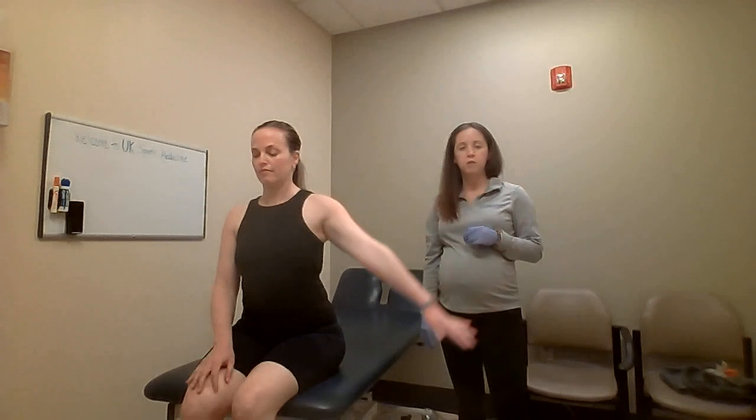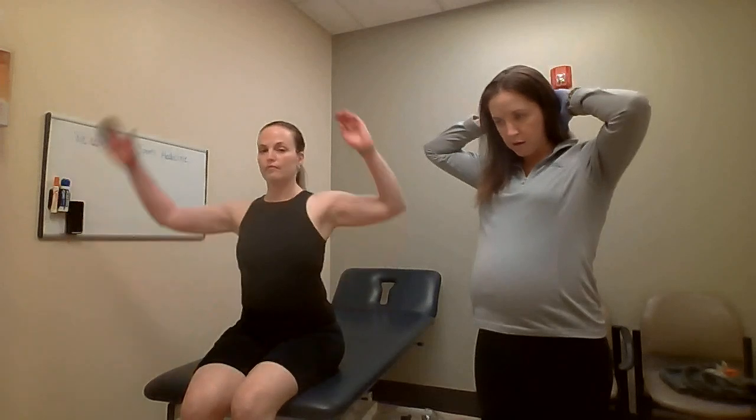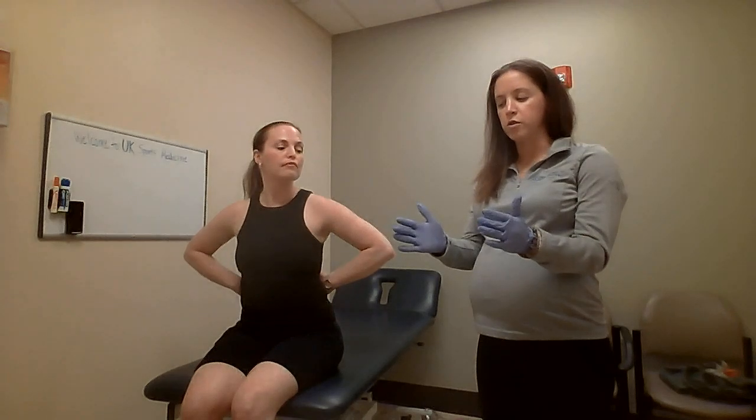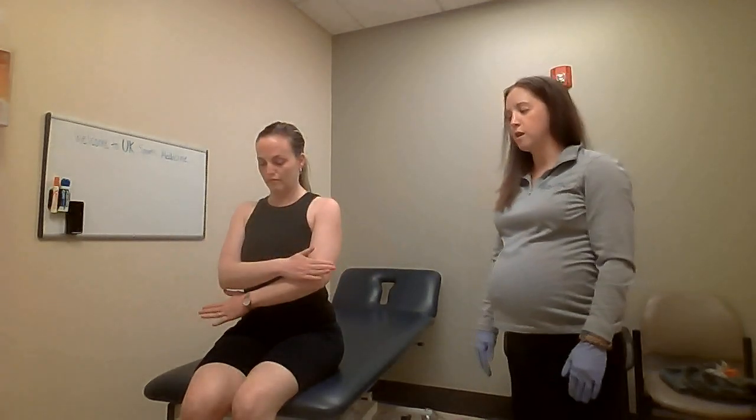And then we have a couple ways to do internal and external rotation. So our patient can do external rotation behind their head and internal rotation behind their back. And they can also do it in the horizontal plane. So internal rotation coming towards the stomach and then external rotation moving away from the body. So this is all of our range of motion at the shoulder and the neck.